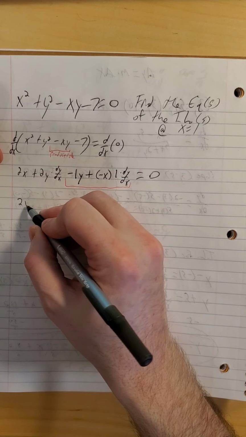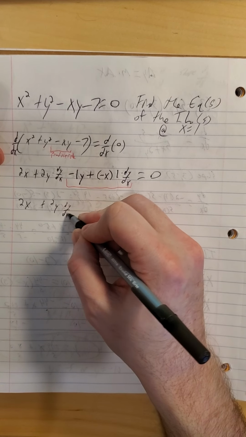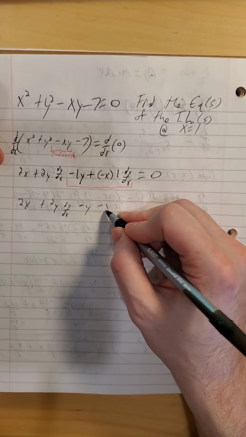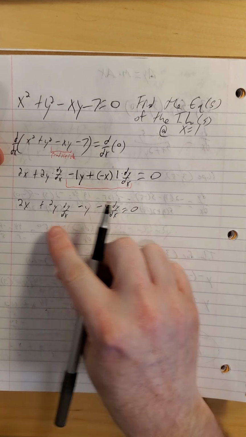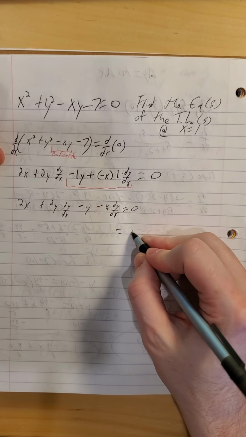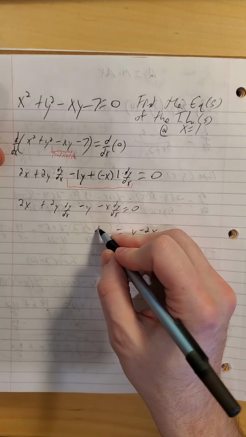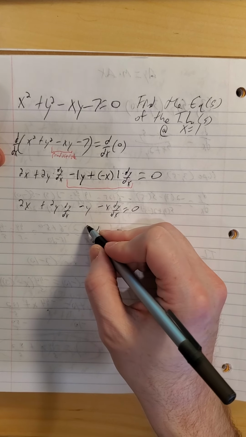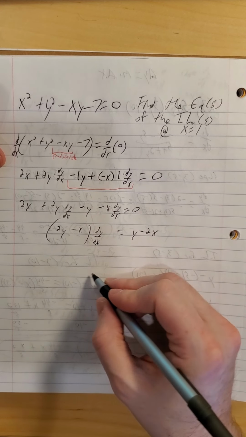Okay, a little cleanup. So we have 2x plus 2y dy/dx minus y minus x dy/dx equals 0. So the y moves over, the 2x moves over. We can factor the dy/dx from the two terms left, leaving us a 2y and a minus x.